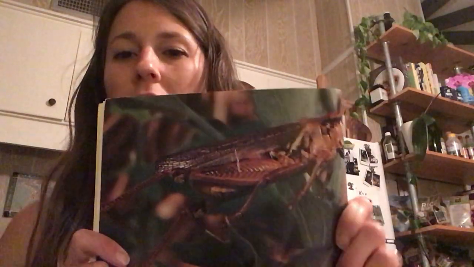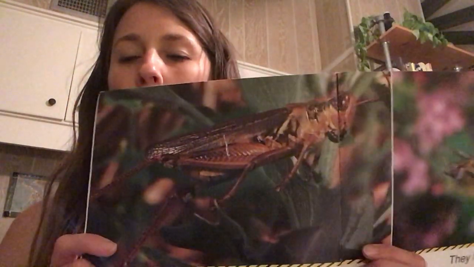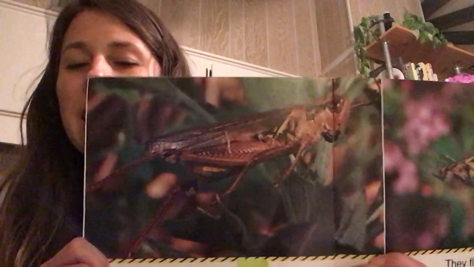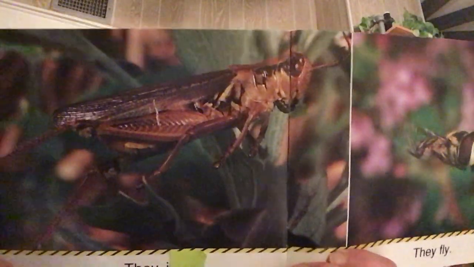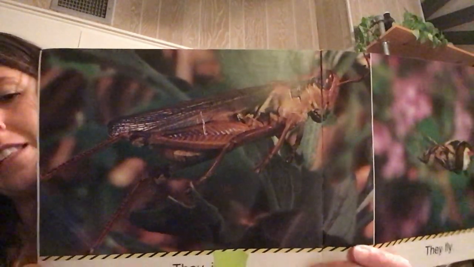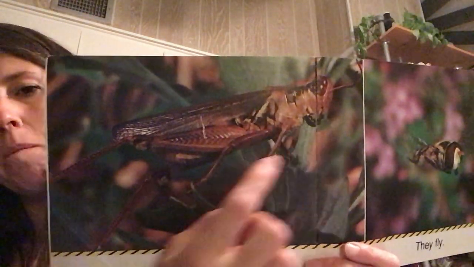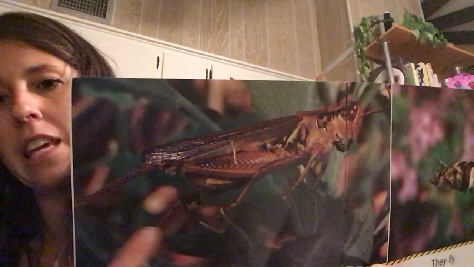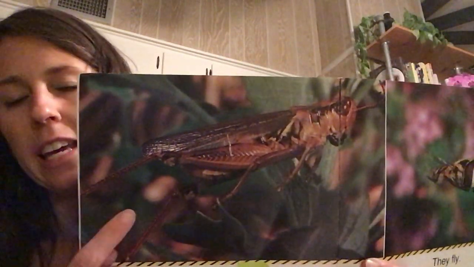Okay, first look at the picture. What do you see in the picture? It's an insect, yes. And what is it doing? It's kind of hard to tell. I can see leaves in the background, so it doesn't look like he's walking on the ground. It looks like he's up in the air. So if he's a cricket or a grasshopper, let's read the words now.